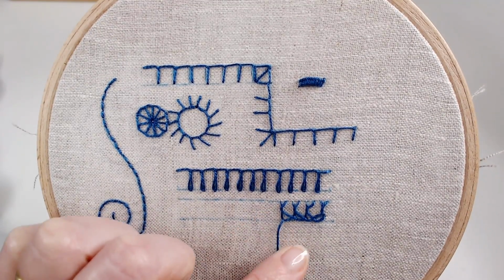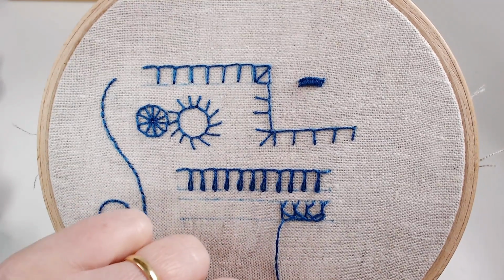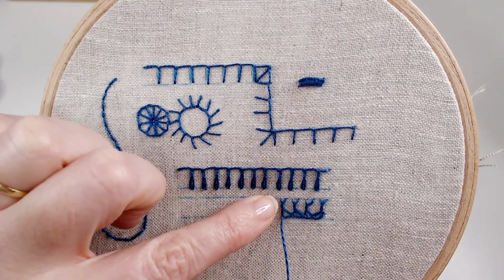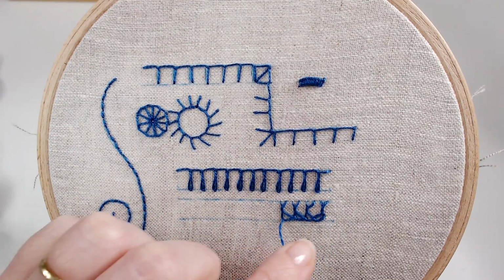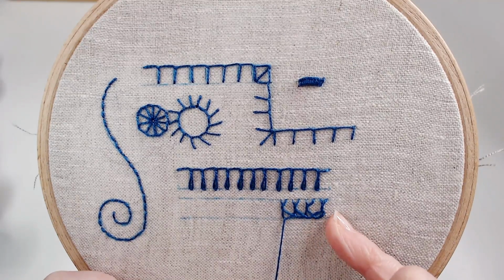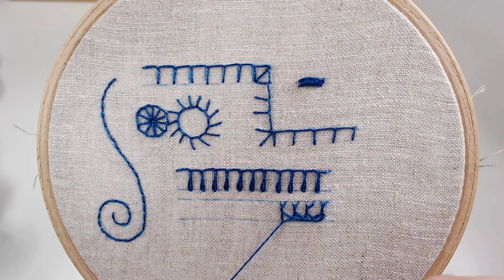Okay, so we're going to do this stitch next. It's quite tricky, but hopefully I can show you how to do it. And it's worked between two parallel lines. It's called bonnet stitch, and we start on our bottom line and work right to left. So this is all about the direction of the thread.